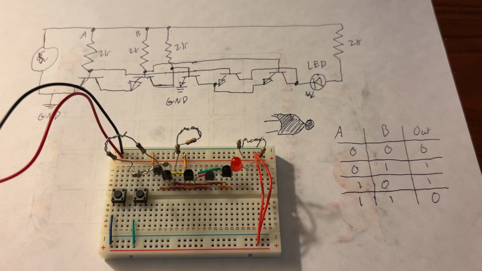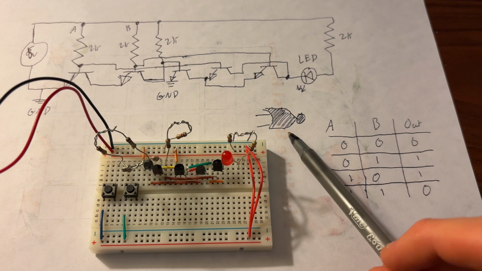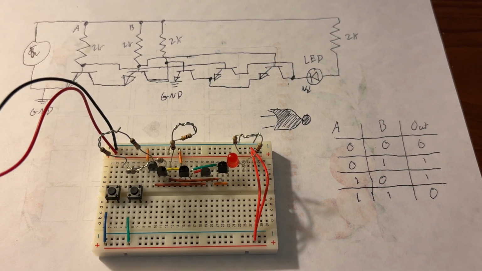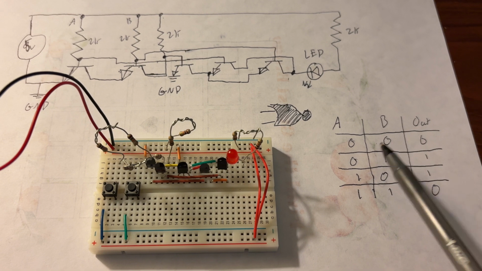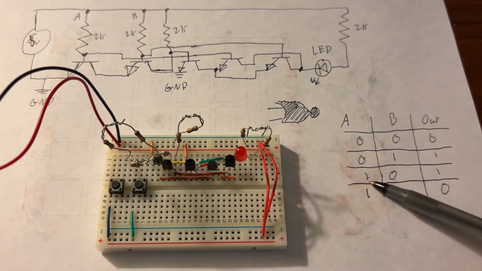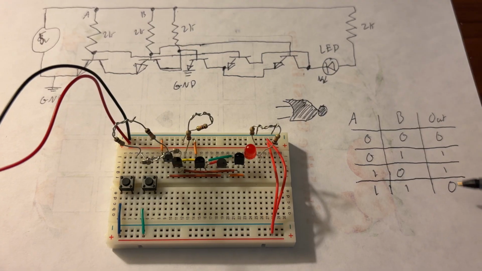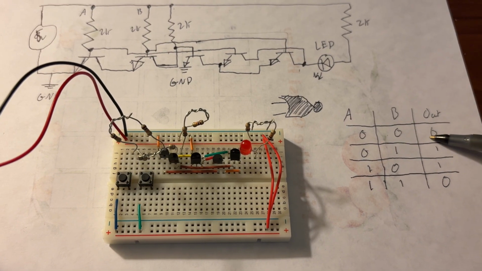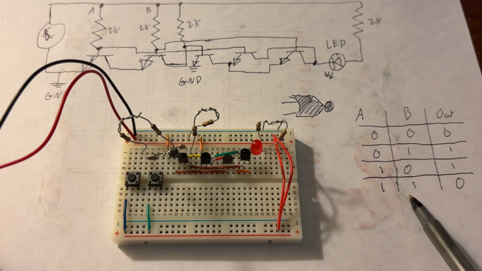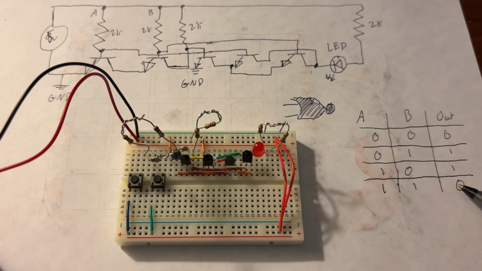What I've built here is an exclusive OR gate. This is the symbol for it. And it's similar to a regular OR gate in that when both inputs are false, the output is false. And when either one input is true, then the output is also true. However, the difference comes in when both inputs are true, in which case the output will be false.